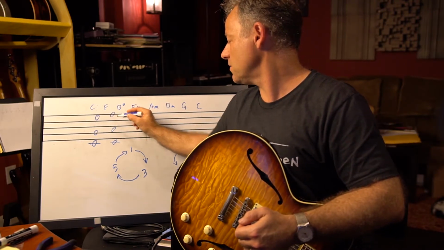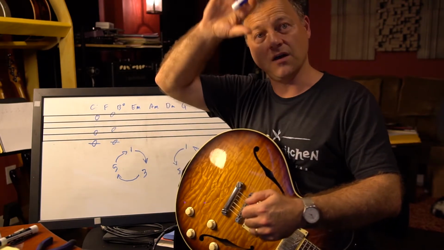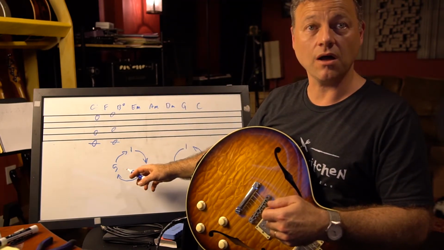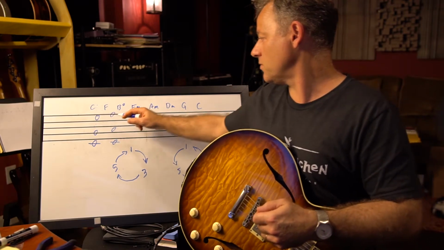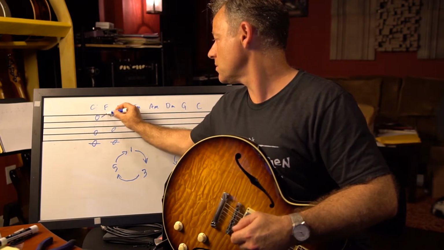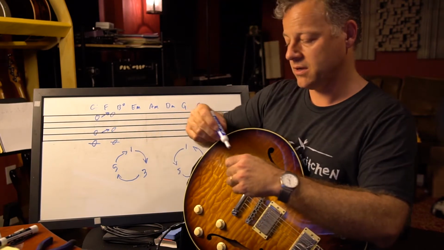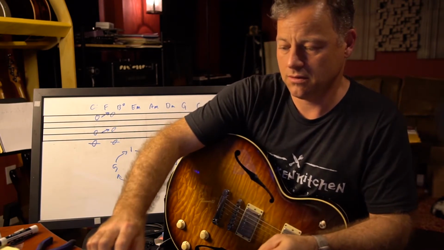So check it out. Instead of all three voices making a leap, which happened in the clockwise form, in the counterclockwise form, only two are going to go up. One stays put. And it sounds good. Check it out.